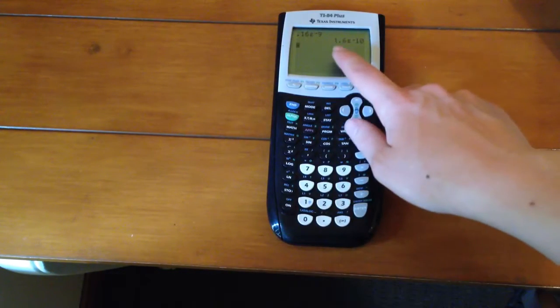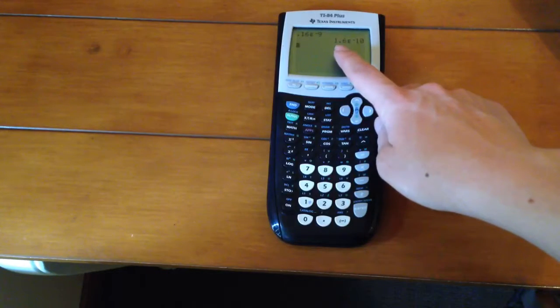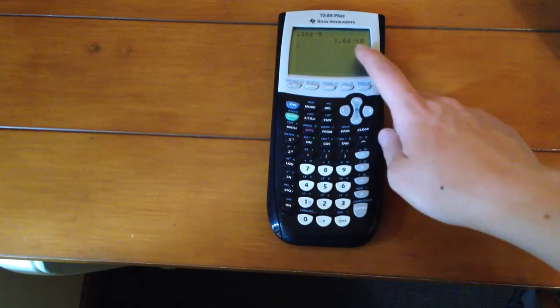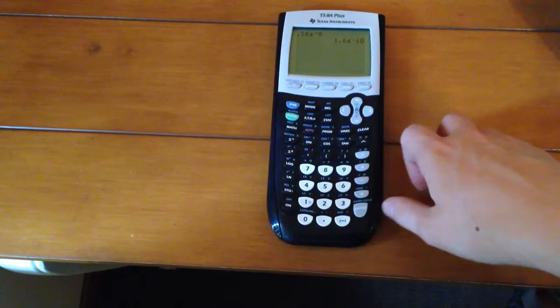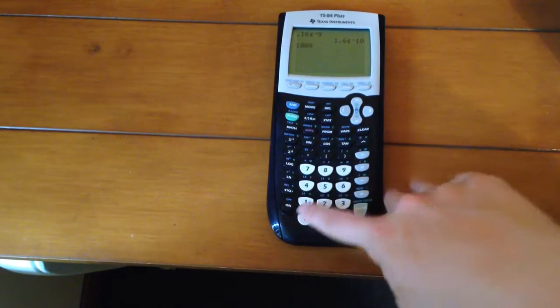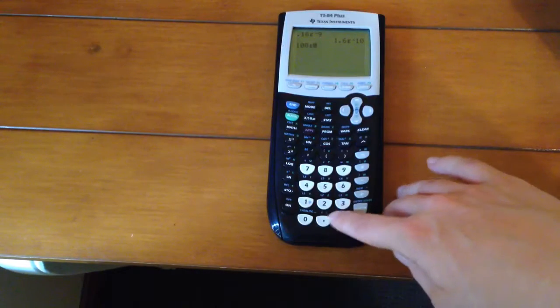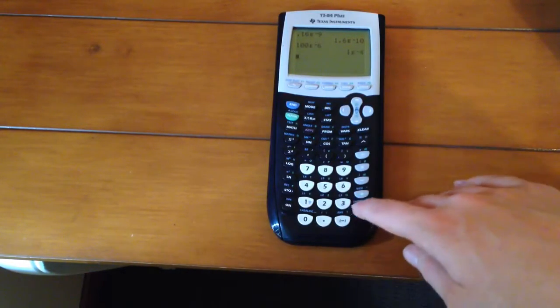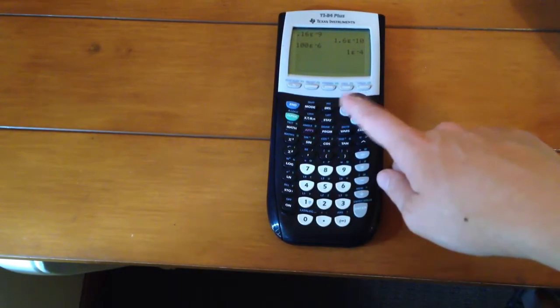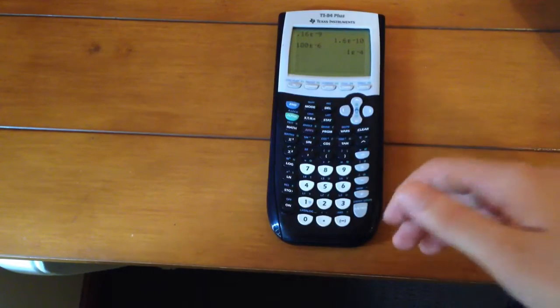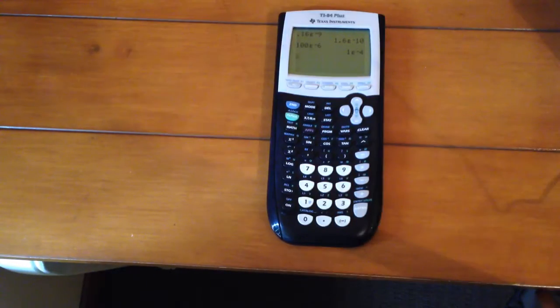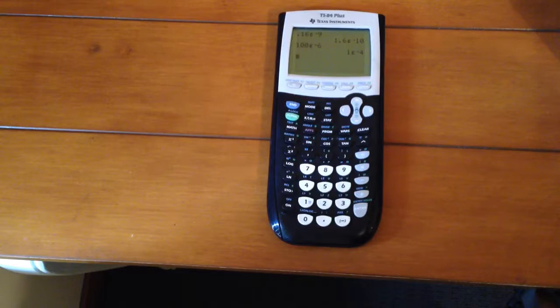And we see that when we convert this, it's going to be 1.6 times 10 to the negative 10. So we can convert it that way. We can also convert the 100 micrometers, which is 100, then we've got the E to the negative 6. And we get 1 times 10 to the negative 4. So that's a good way to double check your conversions or to actually do your conversions.